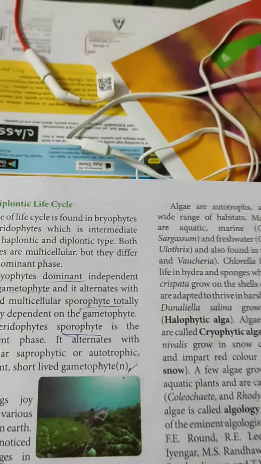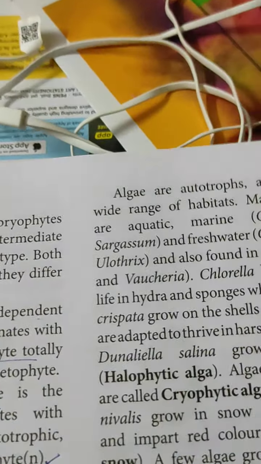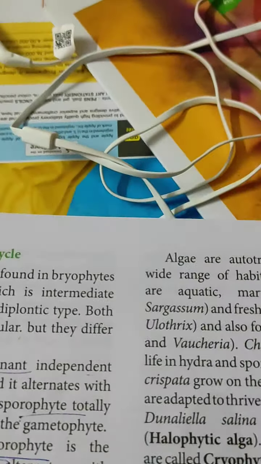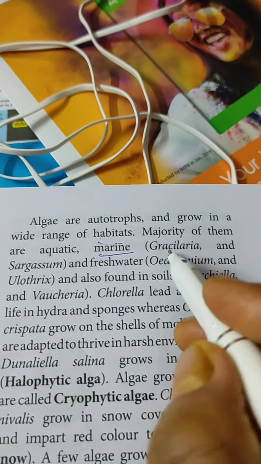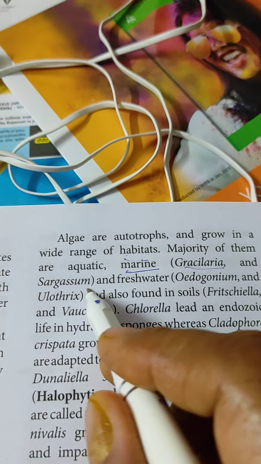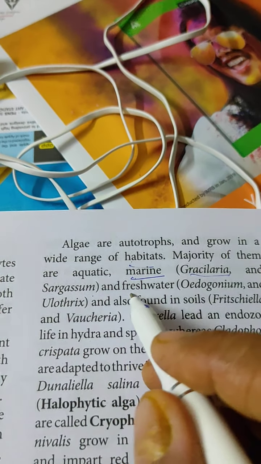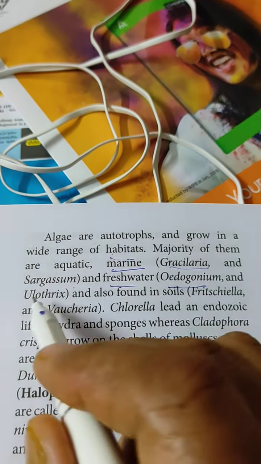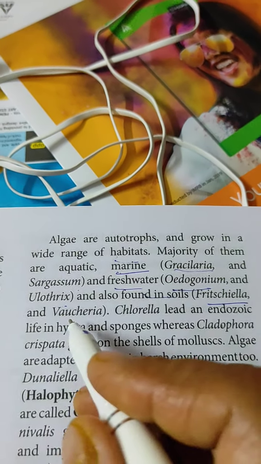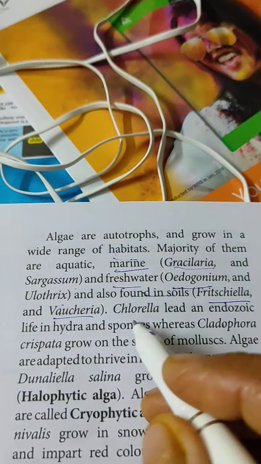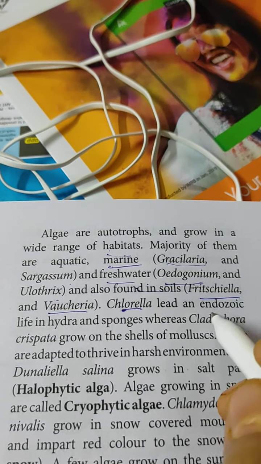Now next, this is the introduction of importance of algae. Now, algae generally they are autotrophs. Green in color, grow in wide range of habitats. Majority of them are aquatic. Aquatic means marine maybe: Gracilaria and Sargassum. Freshwater: Oedogonium, Ulothrix. Found in soil: Fritschiella, Vaucheria. Chlorella leads an endozoic life.